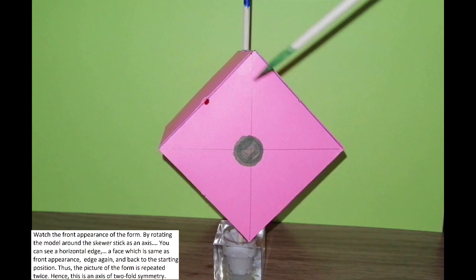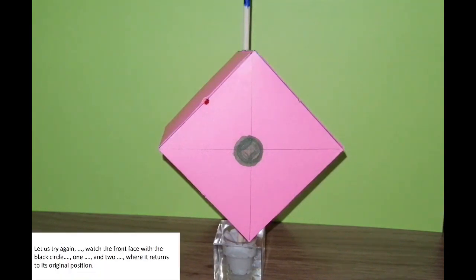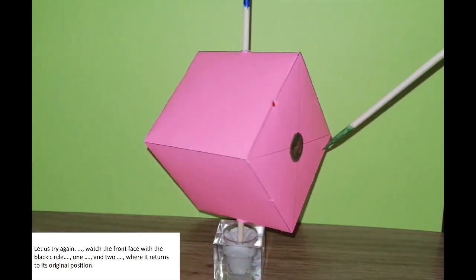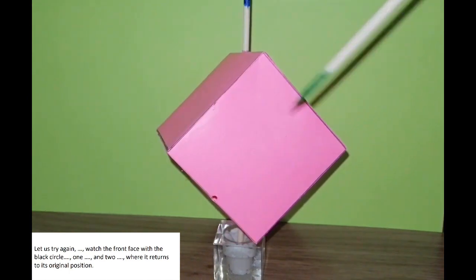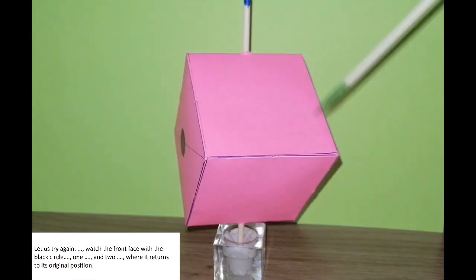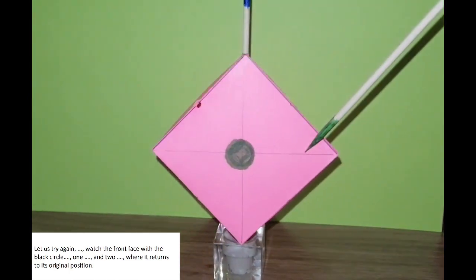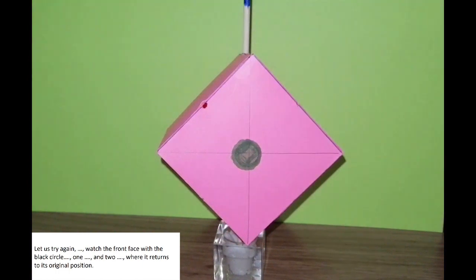Thus, the picture of the form is repeated twice. Hence, this is an axis of twofold symmetry. Let us try again. Watch the front face with the black circle. One and 2, where it returns to its original position.